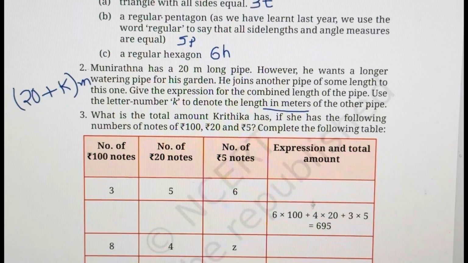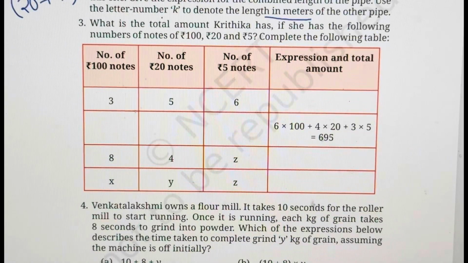Now question number 3 says, what is the total amount Kritika has if she has the following number of notes, right? Rupees 100 note, rupees 20 note, rupees 5 note. So we have to complete the table accordingly. So here you see 3 100 rupee notes, 5 20 rupee notes and 6 5 rupee notes. Okay.